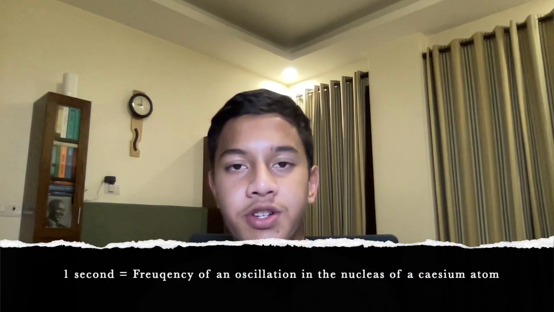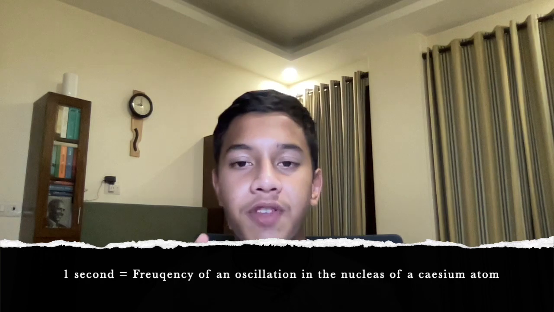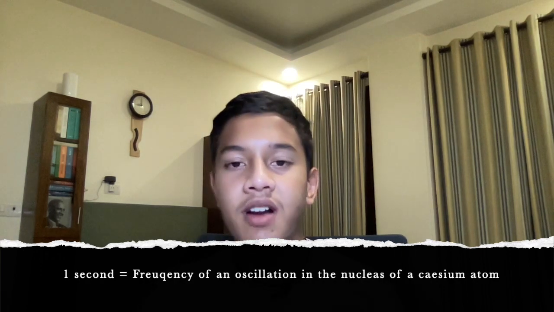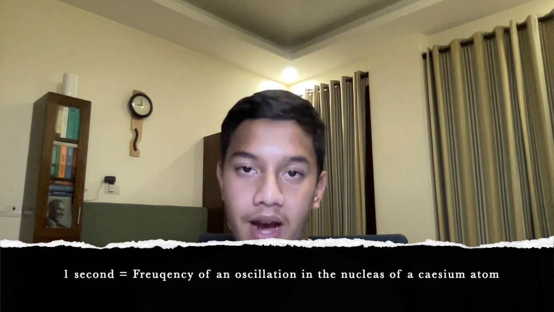Earlier, time in seconds was originally calculated as a fraction of the day, that is 1 over 60 times 60 times 24 of a day. This was taking into account that Earth's revolution was constant. However, this is not the case. So the modern day definition of 1 second is really the frequency of an oscillation which can occur in the nucleus of a cesium atom.